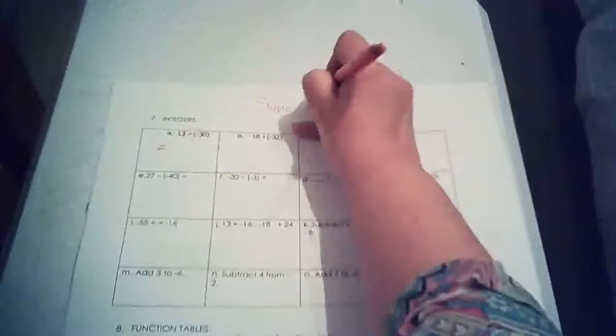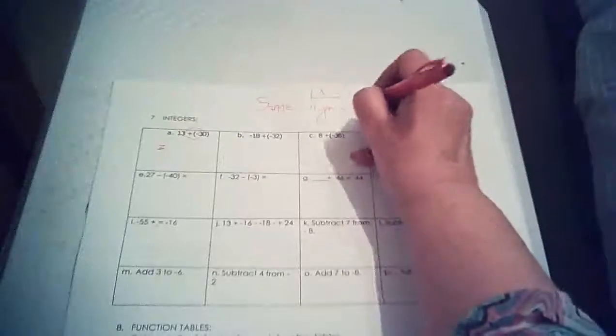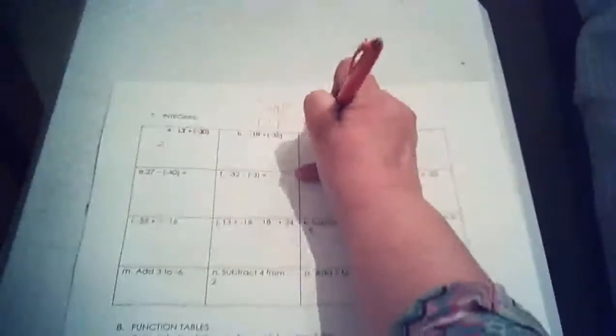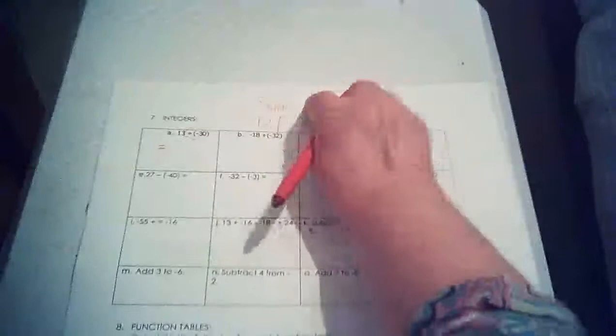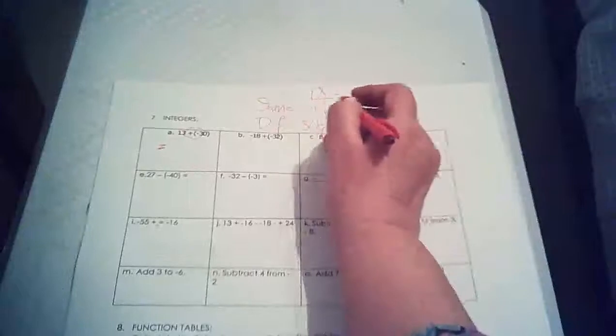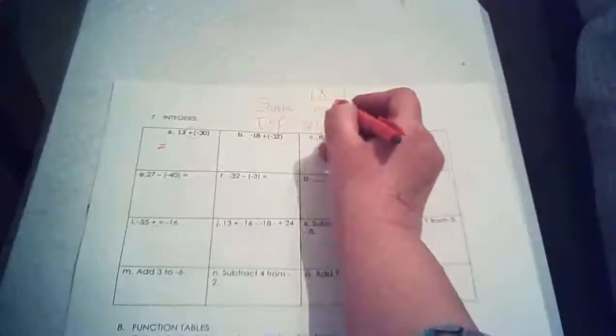If they are multiplied or divided only, the same signs are always positive. Different signs, if you divide or multiply, are always negative. But only if you divide or multiply.